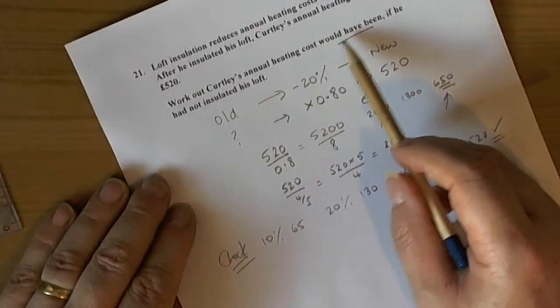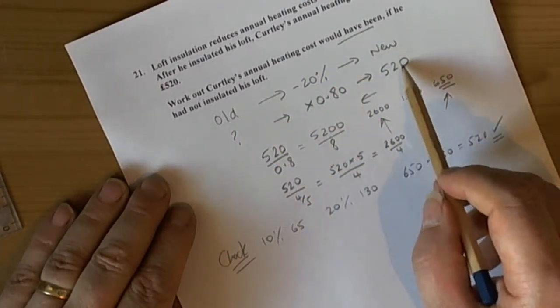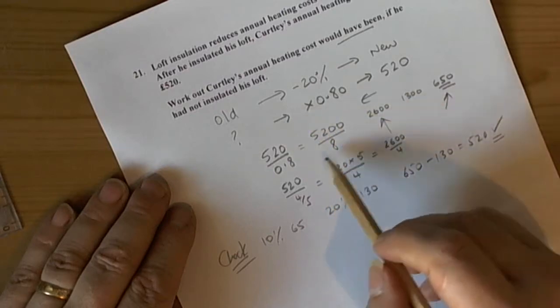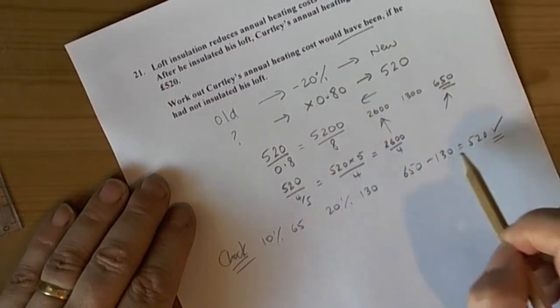So the answer to a reverse percentage: draw the flowchart, come backwards by reversing it, and go through the solution of putting the numbers in.